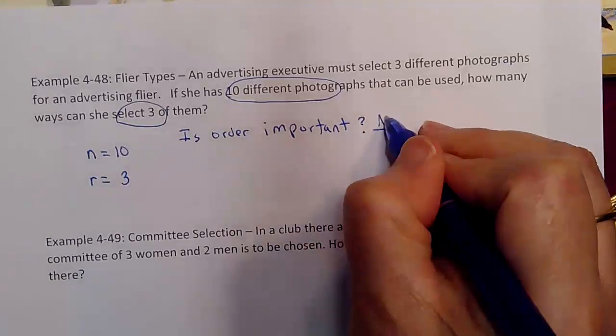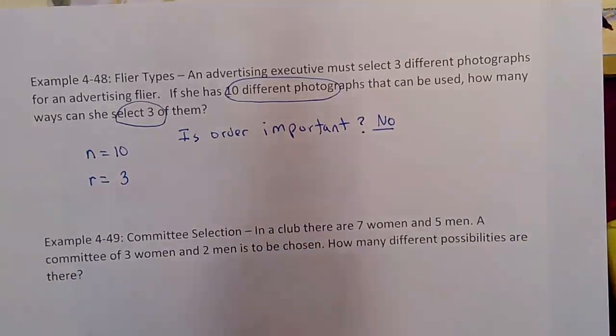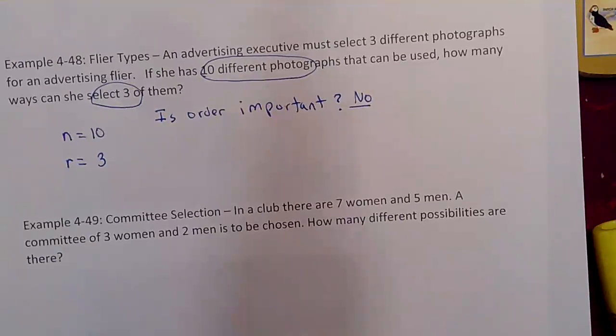And here, because we're doing combinations, order is not important. These are examples of combinations. So you're selecting photos, and you have 10 different photos, and it doesn't matter the order in which she selects. It didn't say anything about it being important. She just needs to select 3 of them.